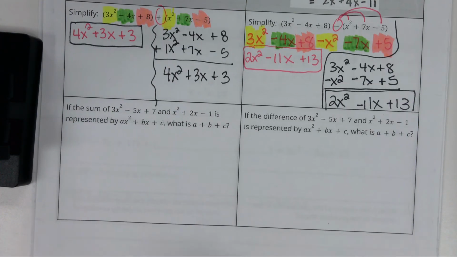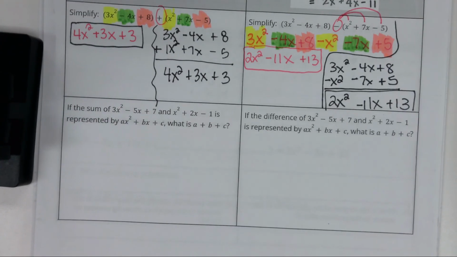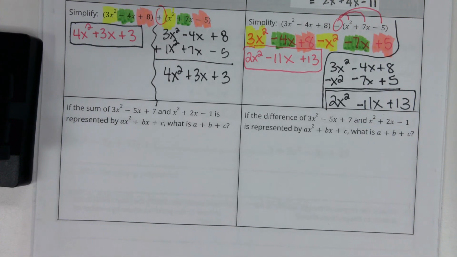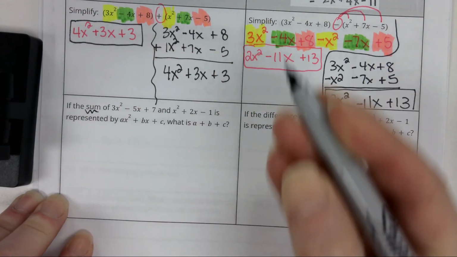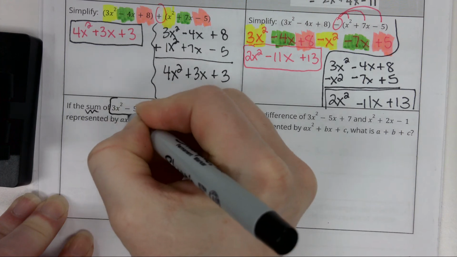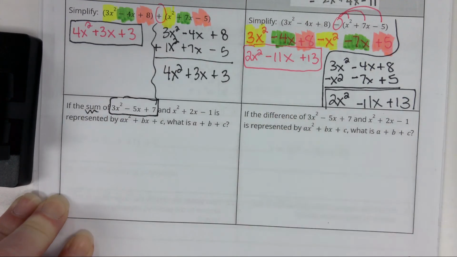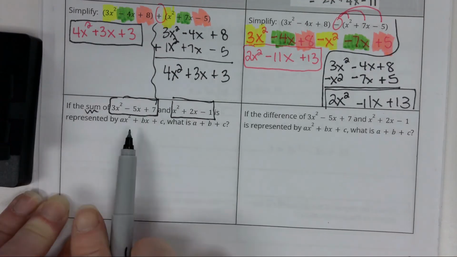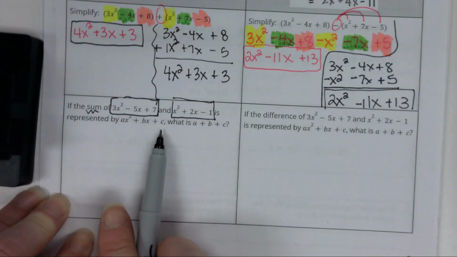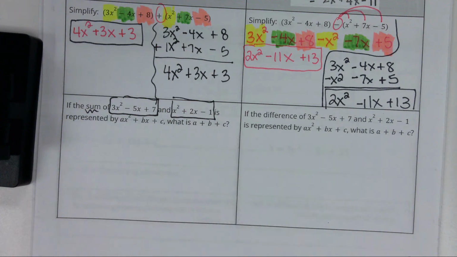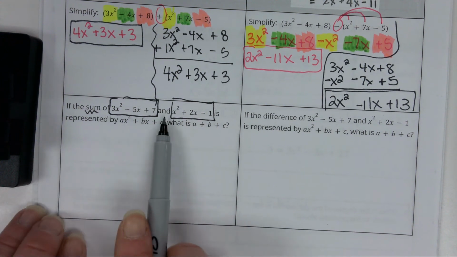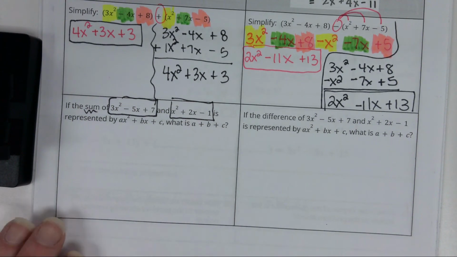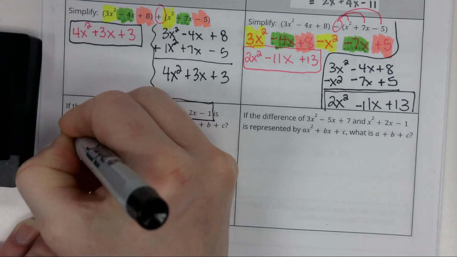So sum, what does the word sum mean? Add or subtract? Add. Okay. So the sum of 3x squared minus 5x plus 7 and x squared plus 2x minus 1 is ax squared plus bx plus c. What's a, b, and c? Okay, well, let's add them together and figure this out. We've seen problems like this before, right? All right, so let's add 3x squared plus 1x squared. What is that? 4x squared.